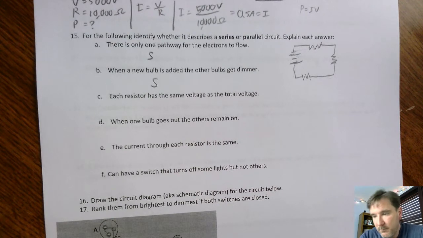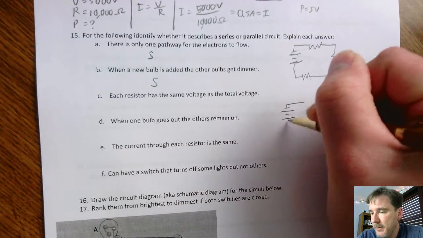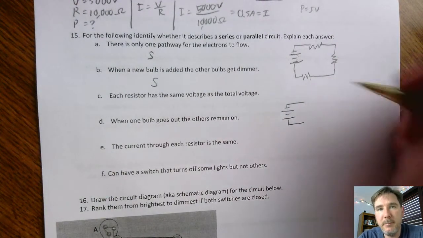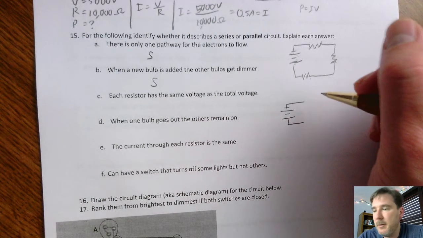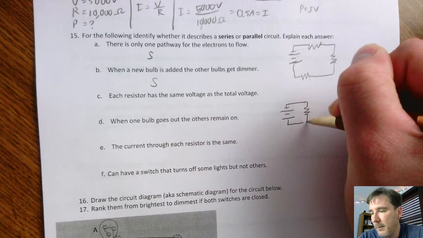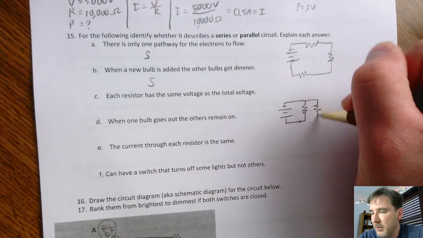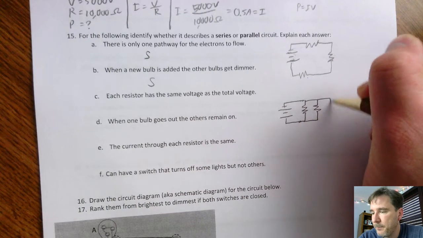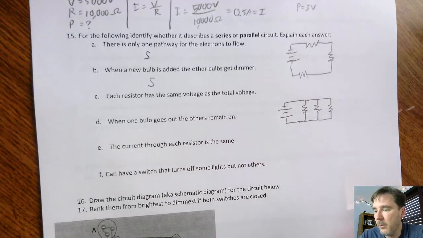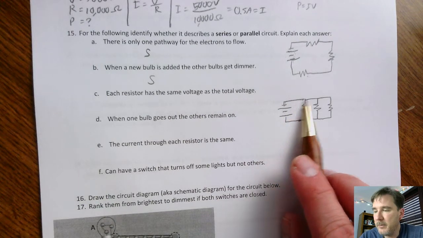Now, when it comes to a parallel circuit, if I were to do this, basically now everything has a different path. Parallel just means that everything's got a different path. There's choices to make, and you could draw it however you want. I'm going to draw the simplest parallel circuit I can imagine with those 3 resistors from before, where when the electricity leaves the battery, it has 3 choices.